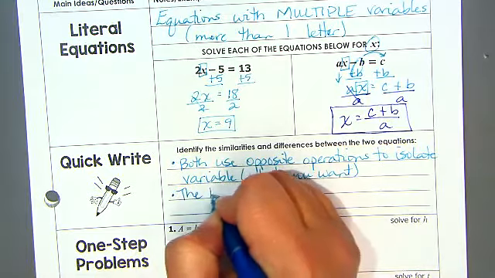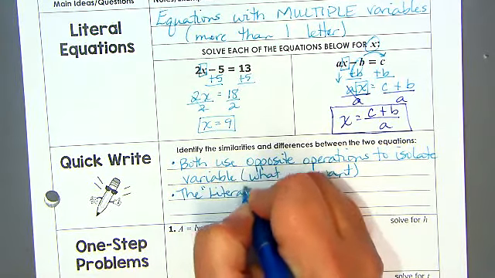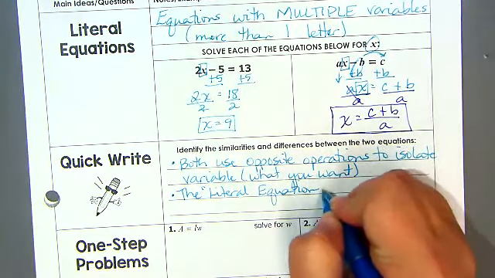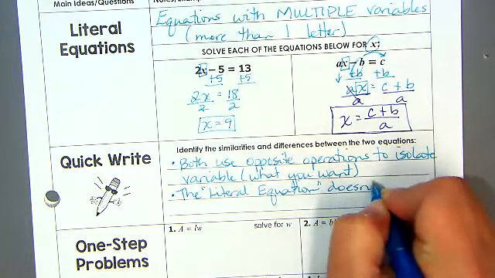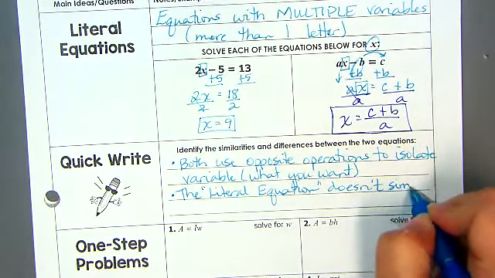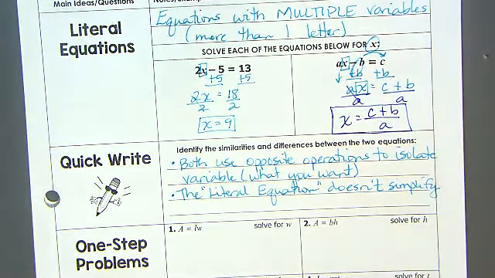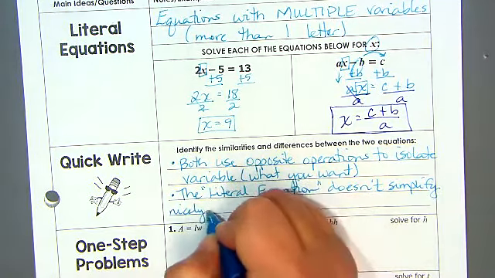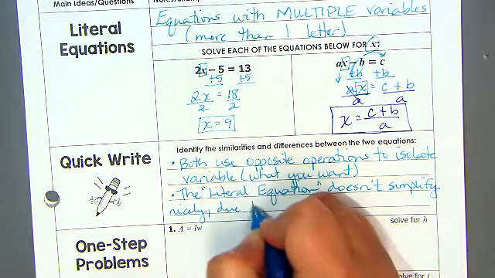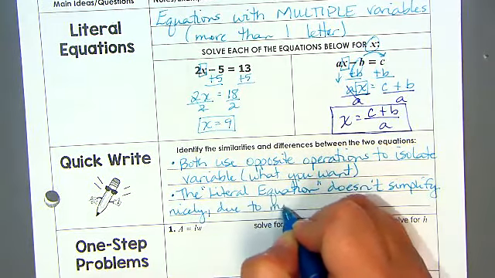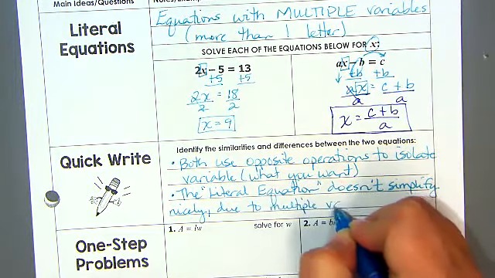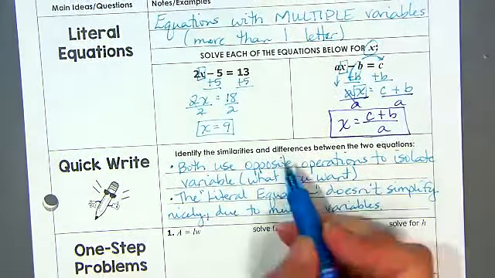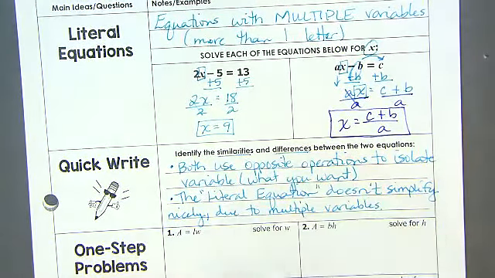The difference: the literal equation doesn't simplify nicely. It doesn't simplify to some nice number, due to multiple variables. These are the similarities and the differences between the two.